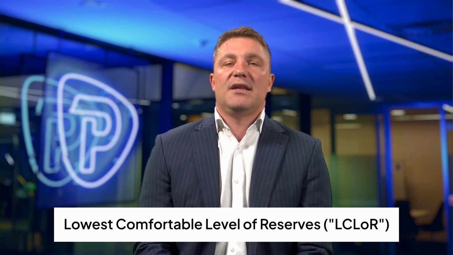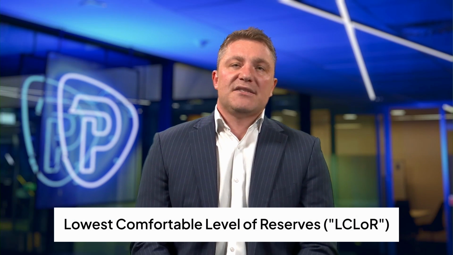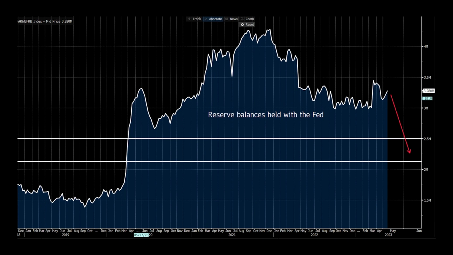Now, this is really important because when we get to a finite point, people look at what we call the lowest comfortable level of reserves. That is a certain amount of reserves that need to be in the financial system to give us a cushion against things becoming problematic. You need reserves to a certain level to be ample, otherwise things break and there could be problems. And that number is considered to be $2.2 to $2.5 trillion.